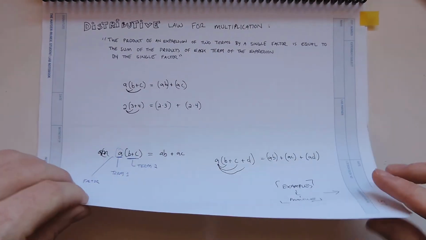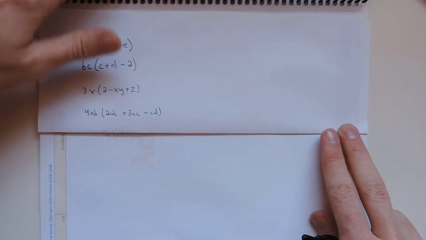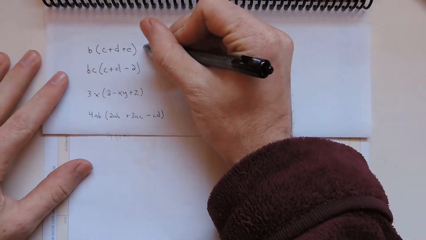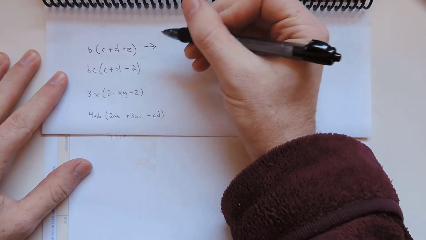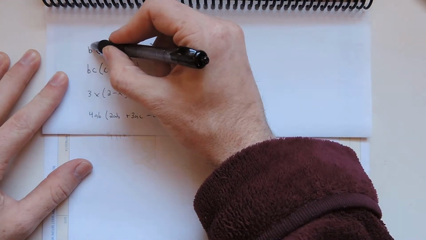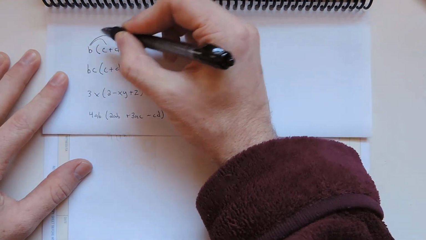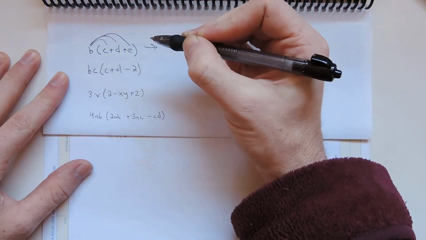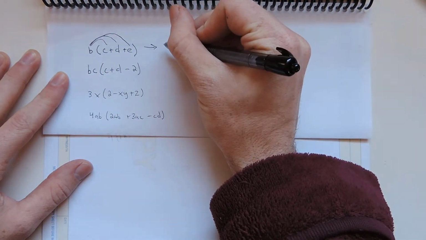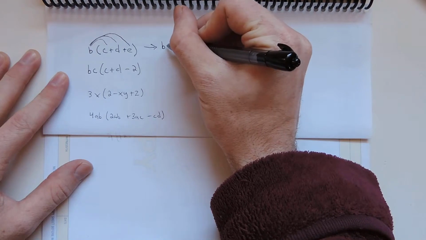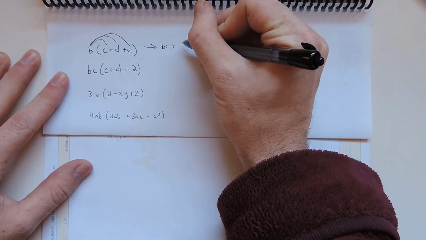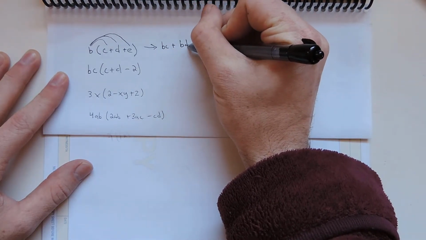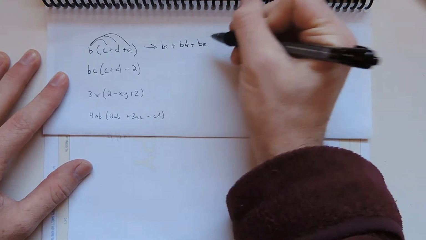Now let's just do a quick example. Here's some examples. You can pause this if you'd like, and do that right now, and otherwise I'm just going to start covering them now. So what we're going to do is distribute these. So we got B times C, B times D, and B times E. We're going to put BC plus BD plus BE. Super easy.